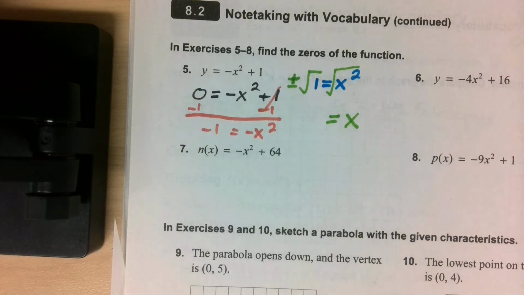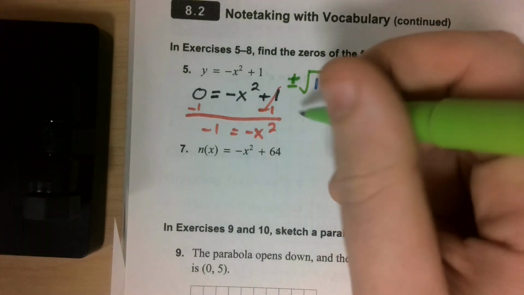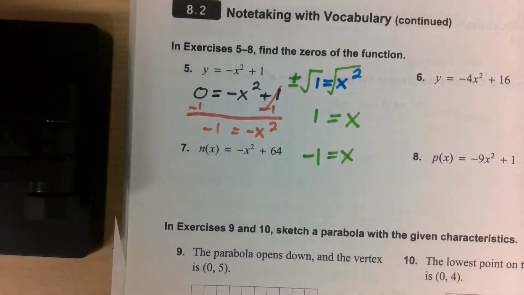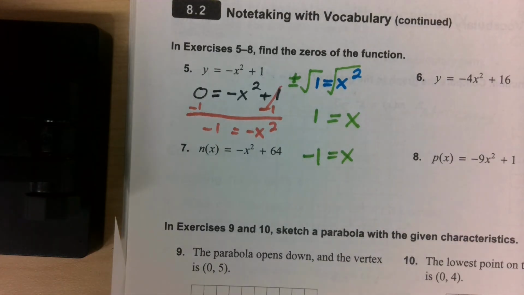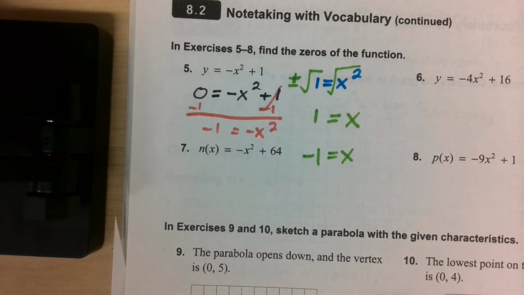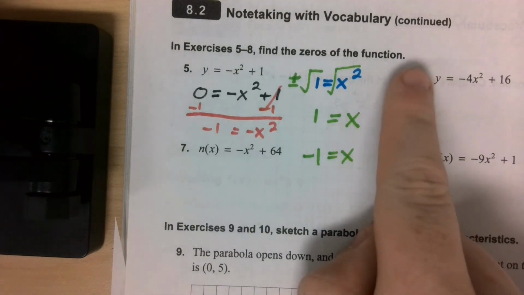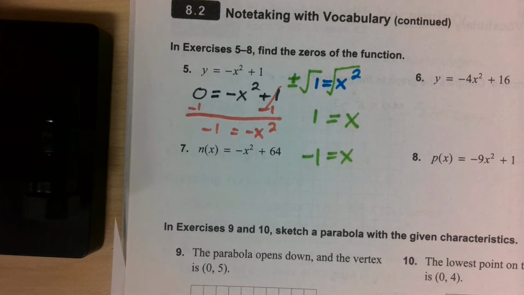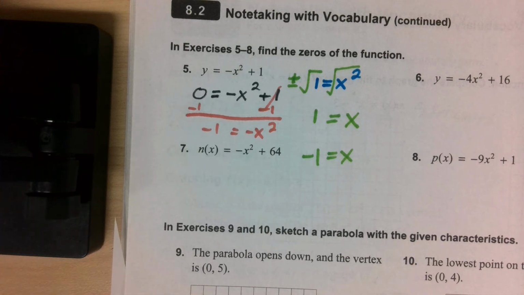And what's the square root of 1? It's 1. So x is positive 1, and x equals negative 1. And we're done. The main process is to set y, or in some cases, p of x or n of x, equal to 0, and solving for x.